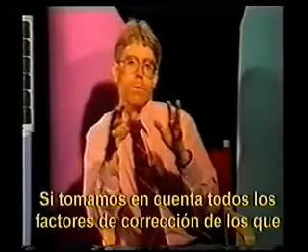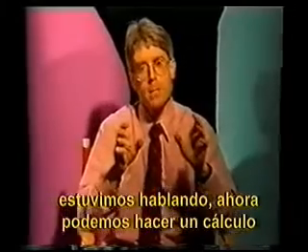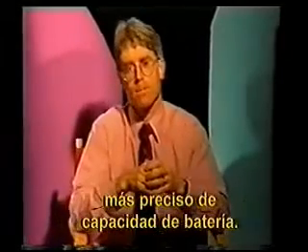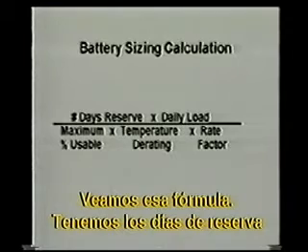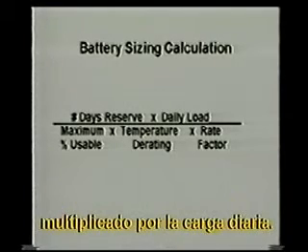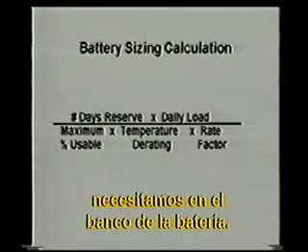If we take into account all of the correction factors that we've been talking about, we can now do a more precise battery capacity calculation. Let's look at that formula. We have our number of days of reserve times the daily load. This at first gives us the amount that we need in our battery bank.